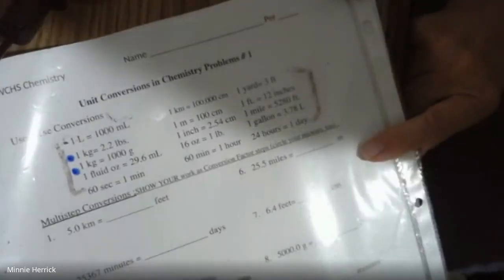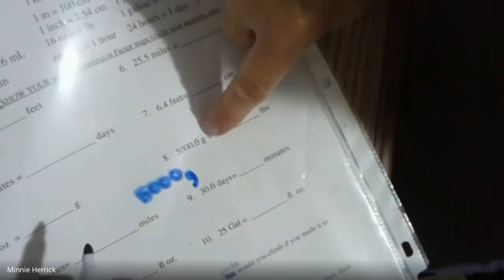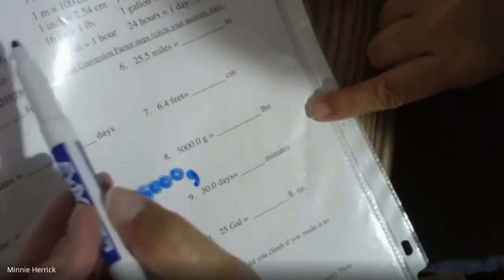Okay, so we have the 5,000 grams. You're going to put that over here on the side. Sorry, my bad. 5,000 grams. So then we're going to go from grams, and we have to get to pounds. So we have to use the one we have, which is 1,000 grams equals a kilogram.